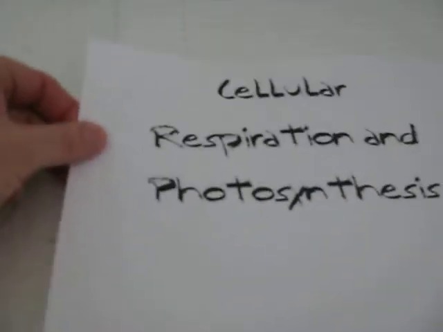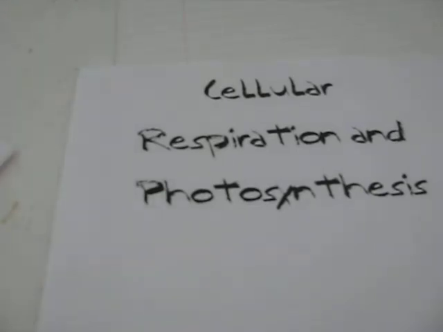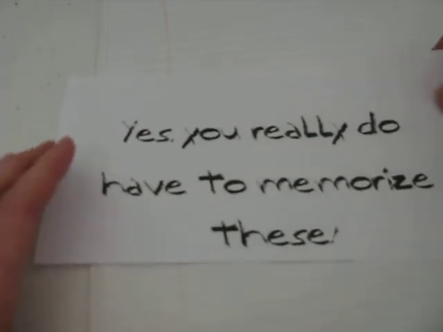Our topic today is going to be cellular respiration and photosynthesis. And yes, you really do have to memorize these. I know for my test that you can use your notes, but you're not going to be able to use your notes on TCAP, and you're going to need this when you go to high school anyway. So it's just a good idea to learn these, and it's actually really easy.